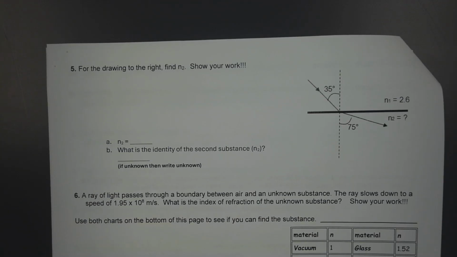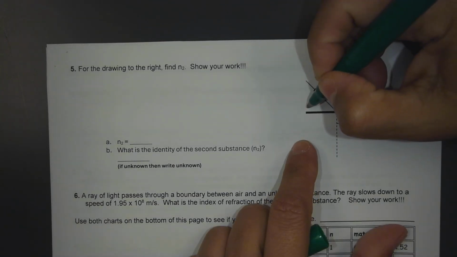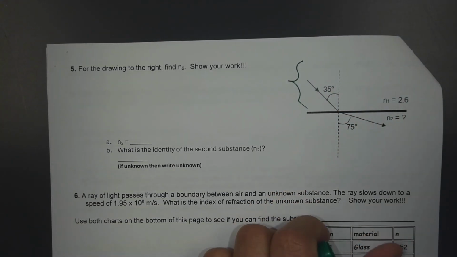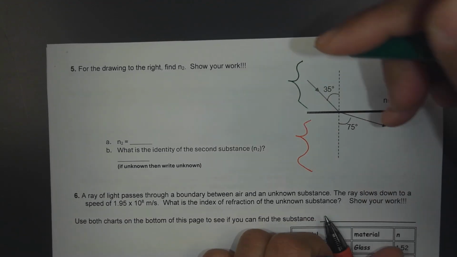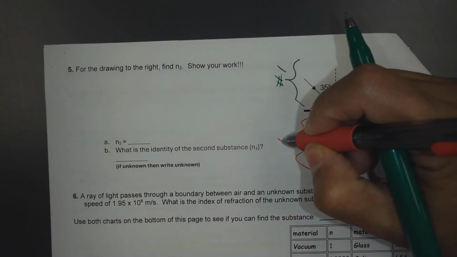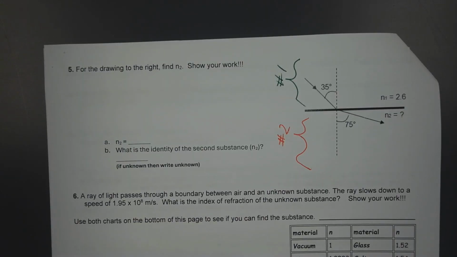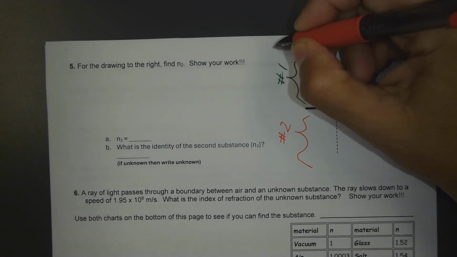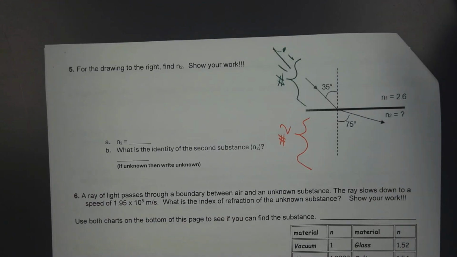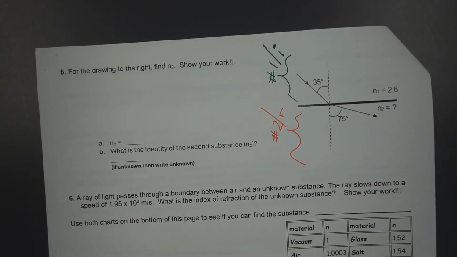It says, look at this drawing over here. Now, this extra thick line is showing you that light is traveling from one substance, which I don't have a clue, but light is traveling from here, and it's going into this. This would be number 1, and this would be number 2. Or we can call it I, and we can call this R. I means that it's going in, R means that it's refracting or bending, if that makes sense. So they gave us our stuff.